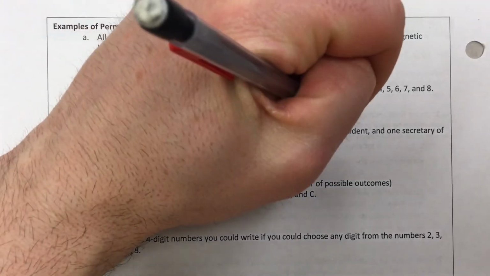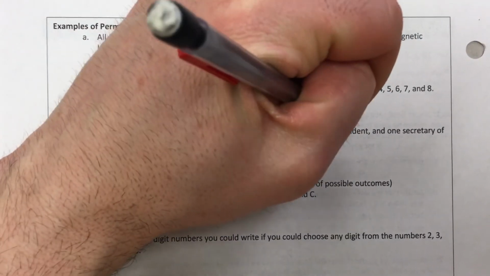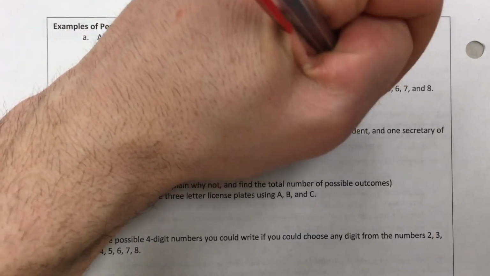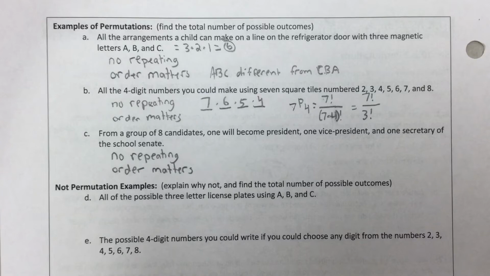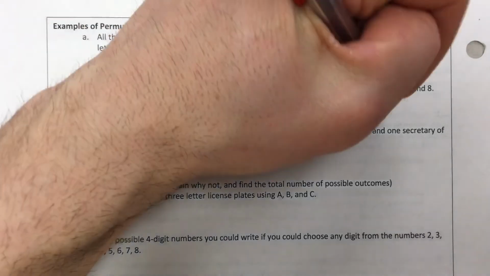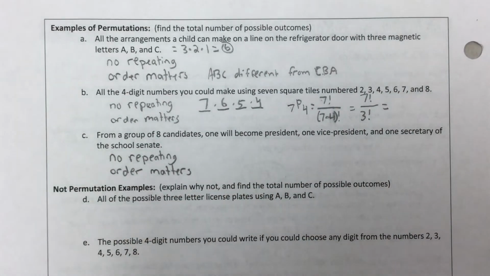So that would be the same as 7 factorial divided by 3 factorial. So that means the 3, 2, and 1 would all cancel, and it would be the same as 7 times 6 times 5 times 4, which is 840.